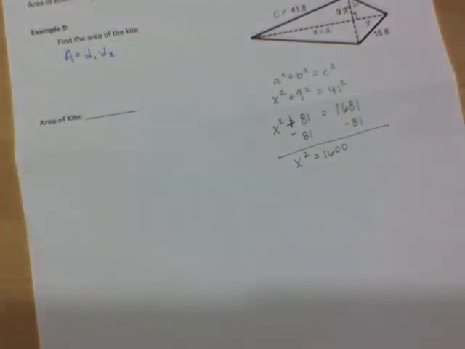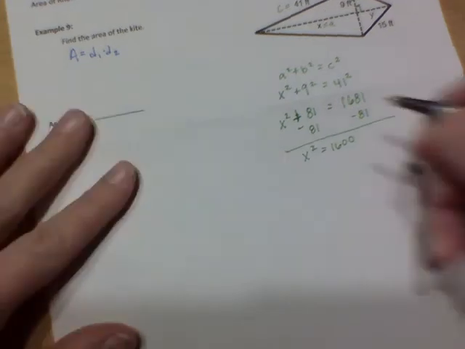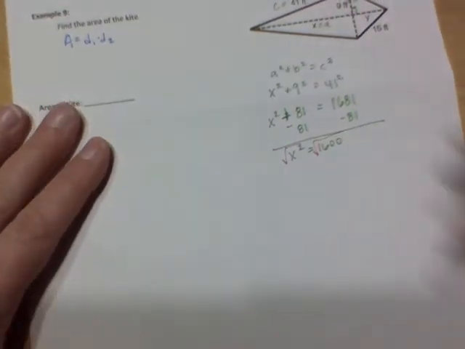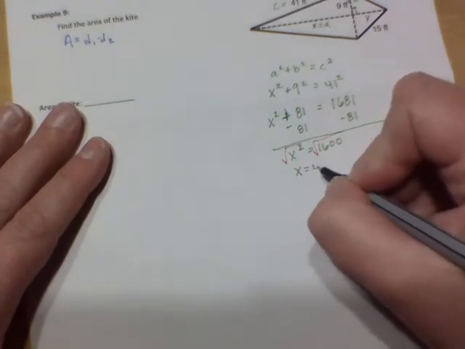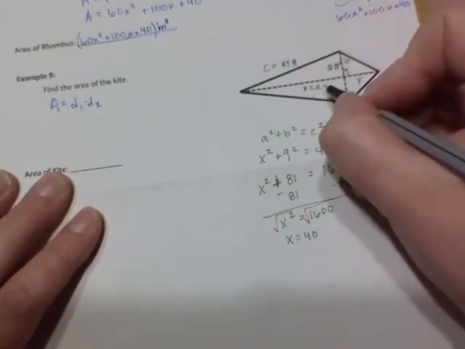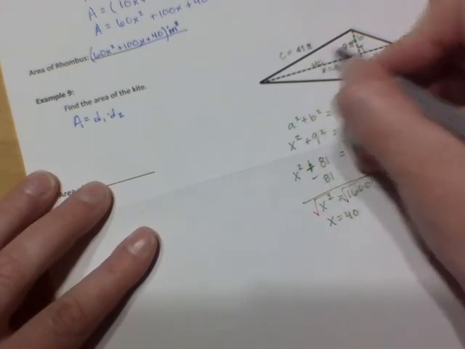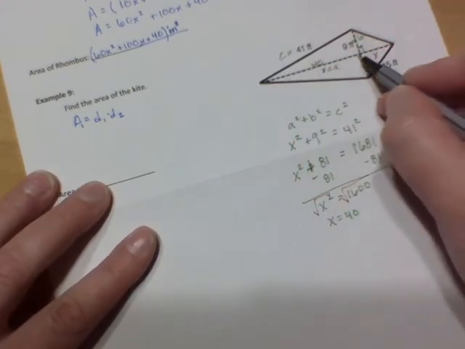And so the square root of 1,600 is going to get us 40, which means that I'm going to take the square root and get an X of 40. So again, that means that this piece, other than equaling A, is also 40 for the distance that stops here.